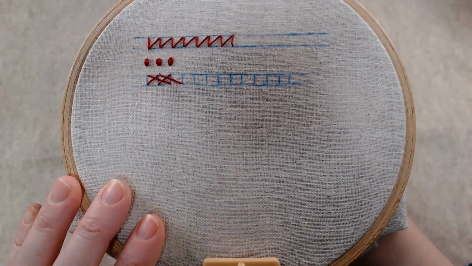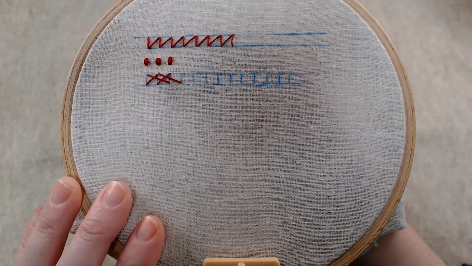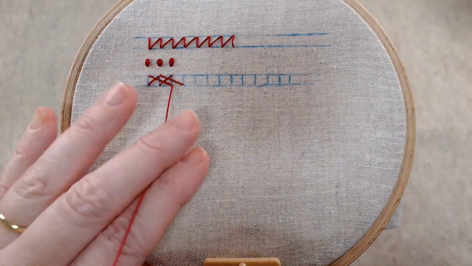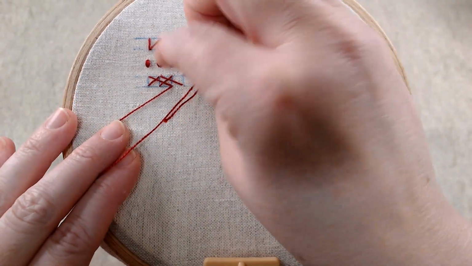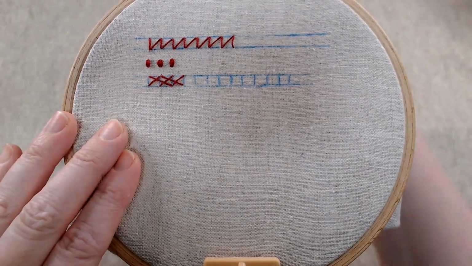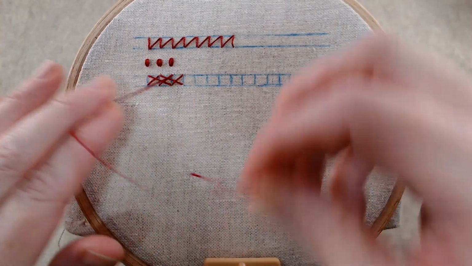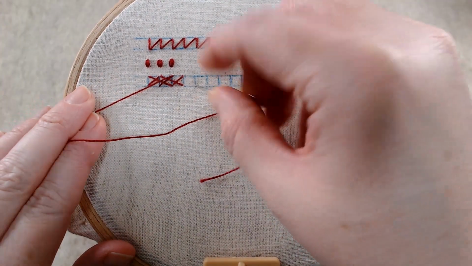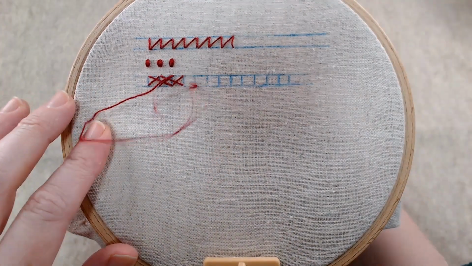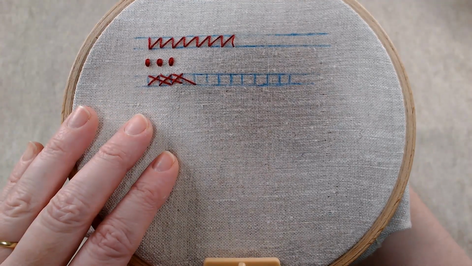So back 1 square, diagonally up 1 square, back 1 square, and diagonally down 2 squares, and we basically just keep going like that.